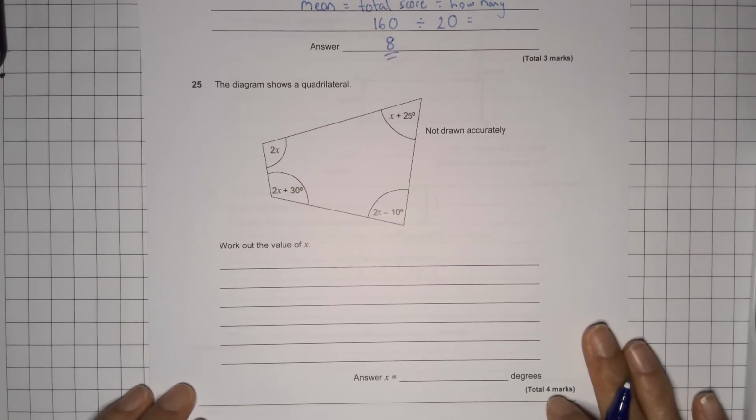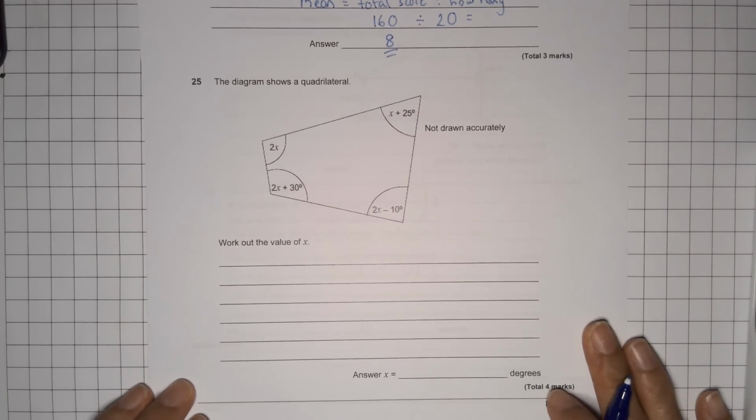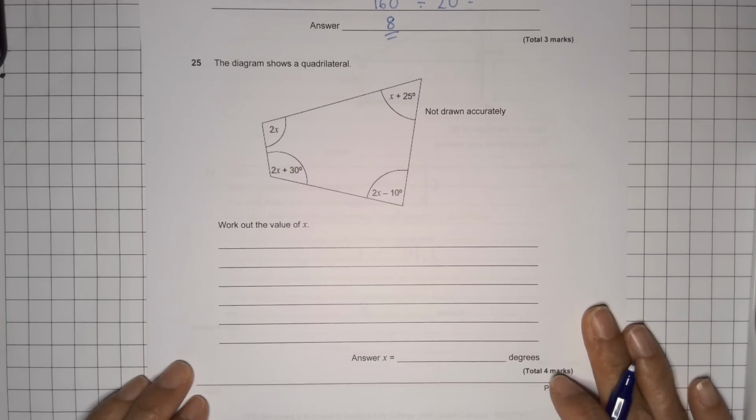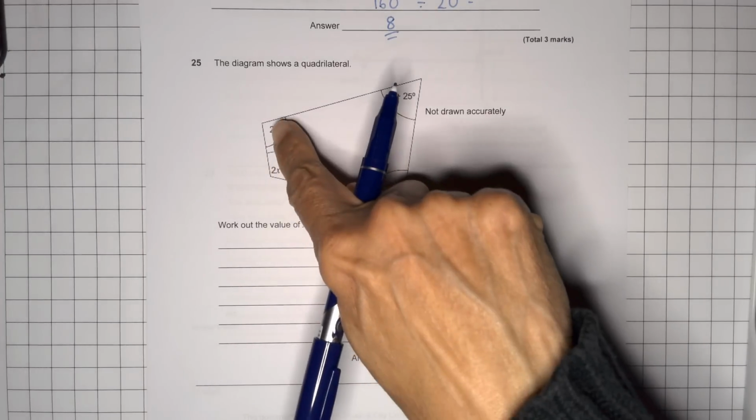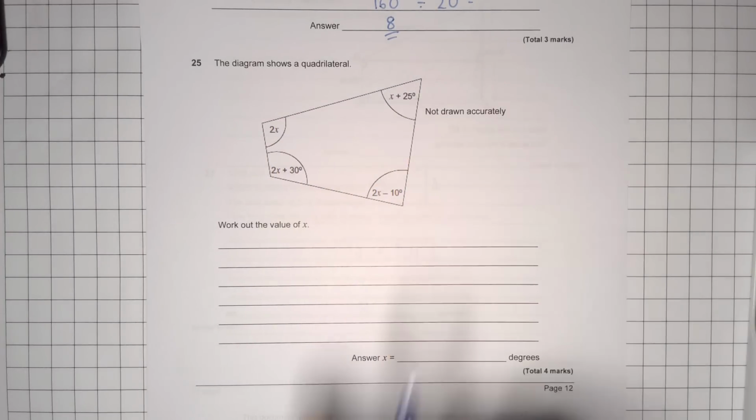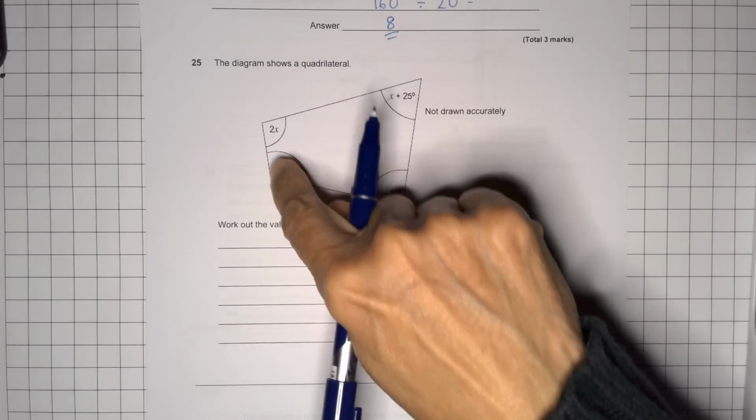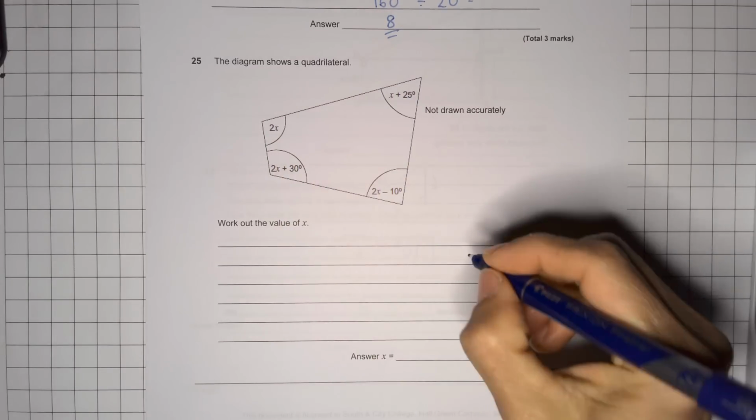Now we're on to question 25, and question 25 is what looks like an angle question, but it's actually a sneaky way of doing a bit of algebra and angles at the same time. Because what we have is different angles marked with algebra, and they're asking us to find out what x is. Inside a triangle, the angles all add up to 180, but inside a quadrilateral, they add up to 360. So I'm going to add all these angles, and I'm going to say that it's equal to 360.